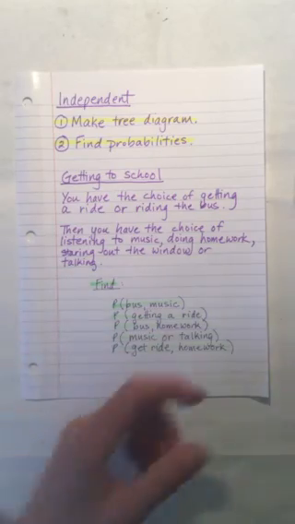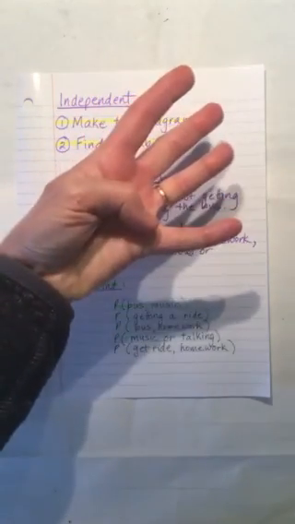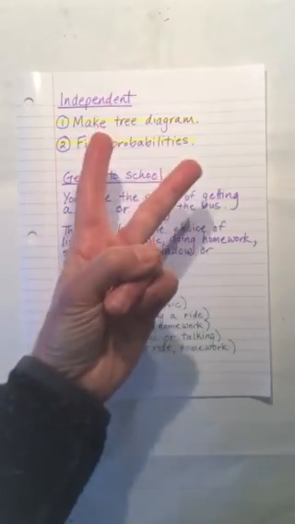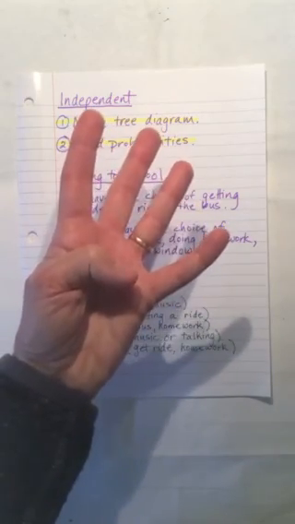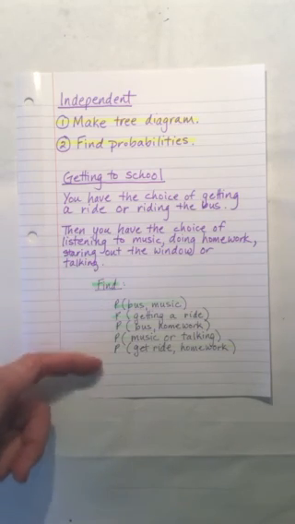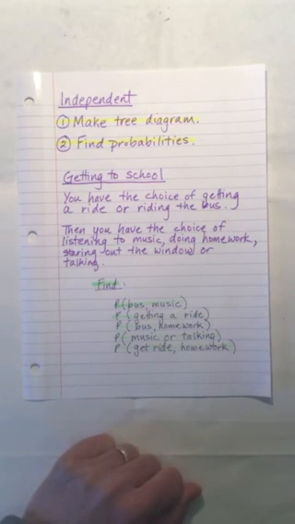Okay, so choice of listening to music, homework, window, or talking. So there were 4 possibilities for your activity. 2 choices for your transportation, 4 choices for your activity while you're riding. And then you're going to find these probabilities.